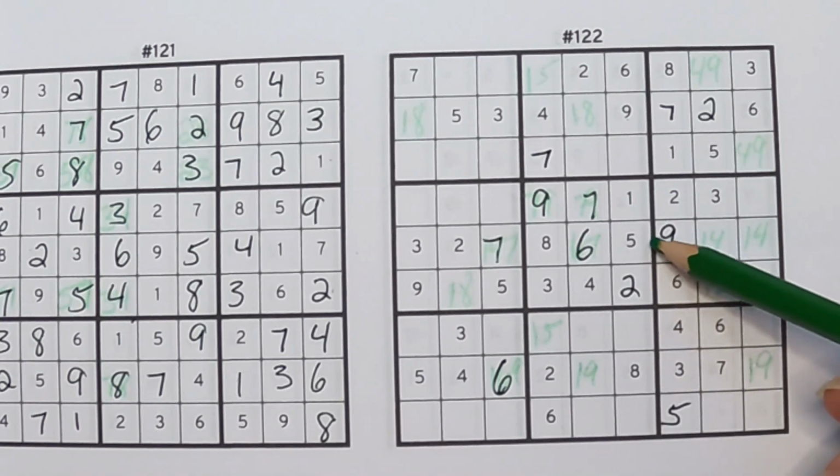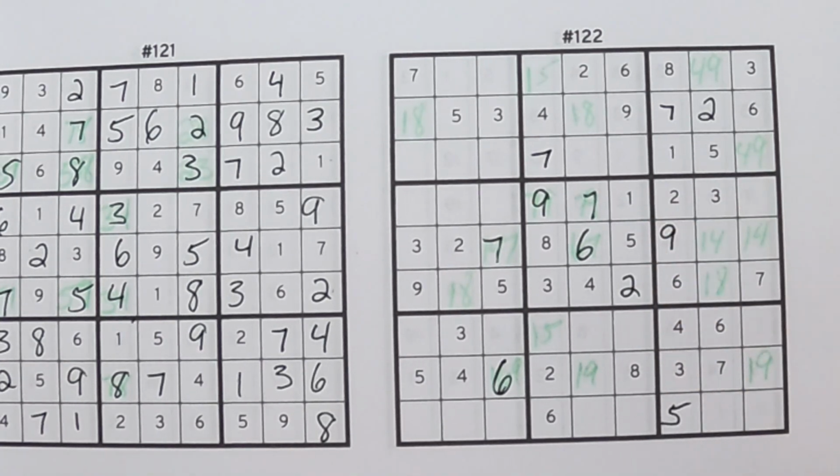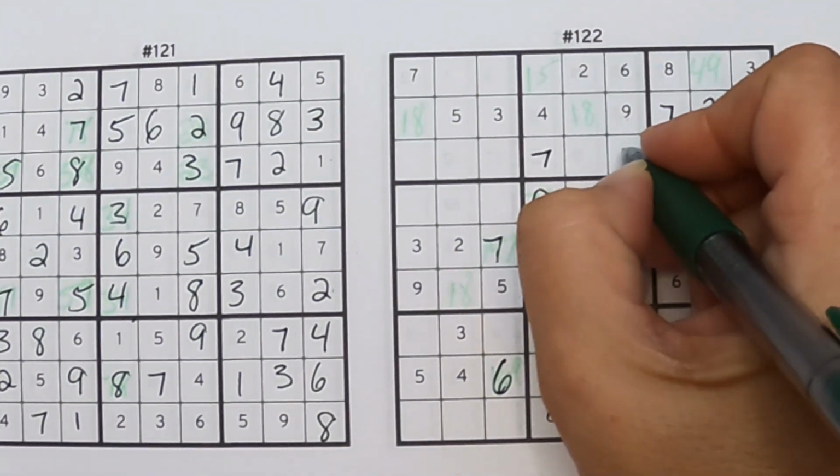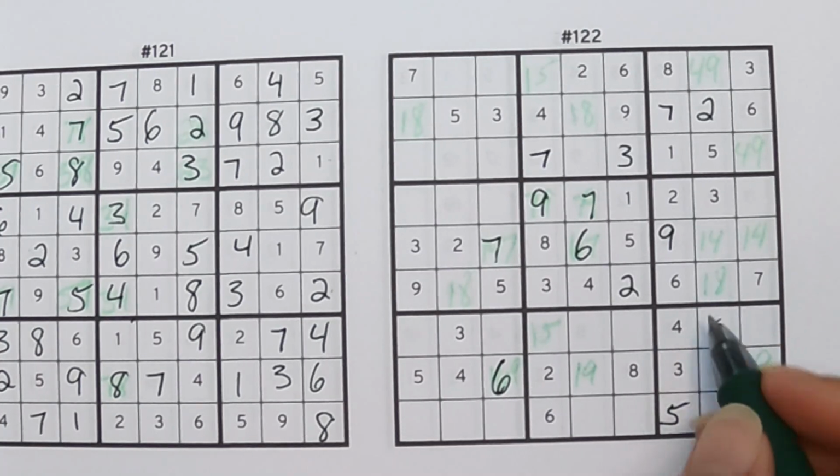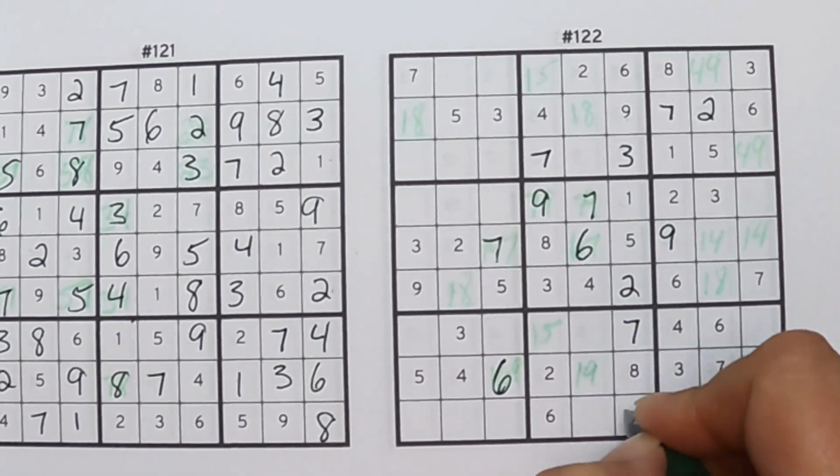For this column, we're missing 3, 4, and 7. We've got a 4 and 7 here, so this is our 3. 4 here, so 7, 4.